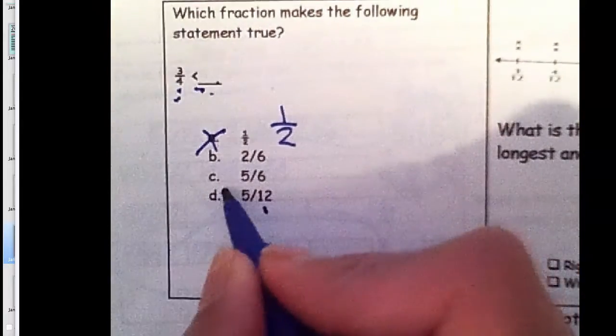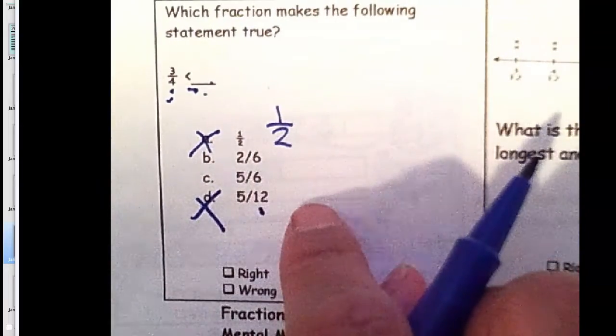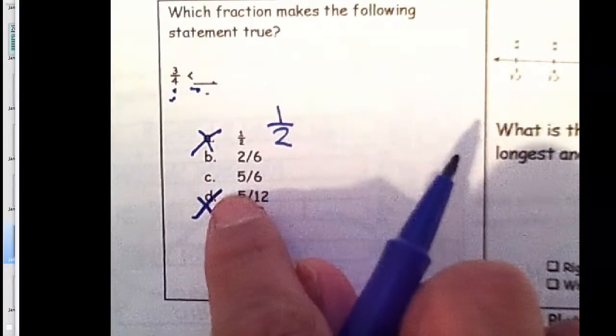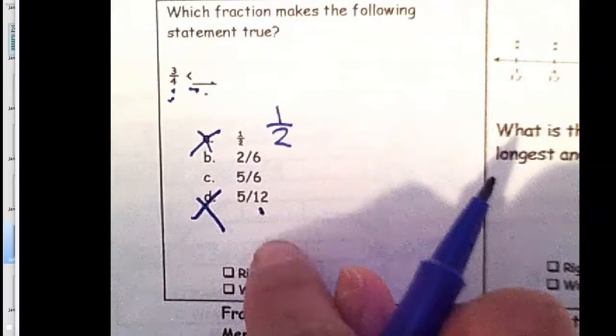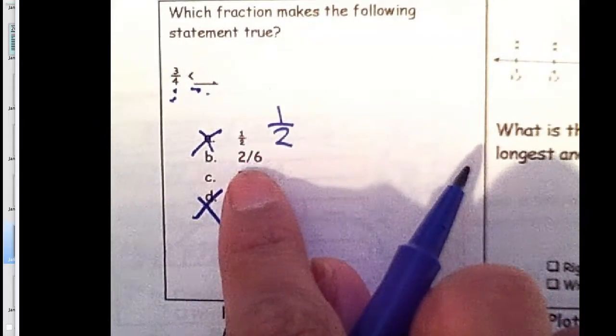It just doesn't make any sense, so we're going to eliminate it. So we're left with these two. Okay, so we get 2/6 compared to 5/6. The same reason why I eliminated D could be a valid reason to eliminate B.